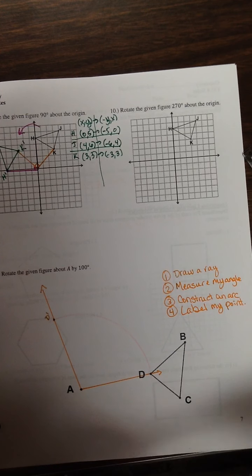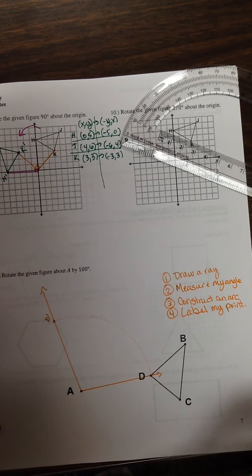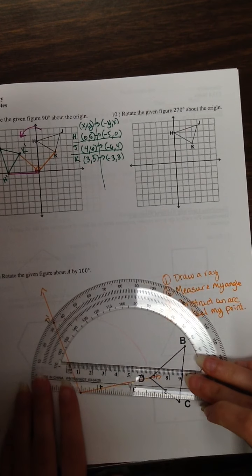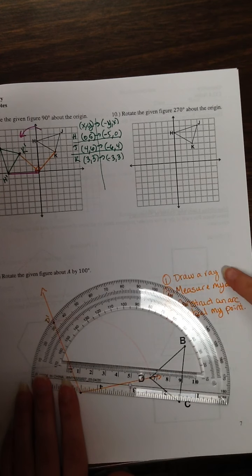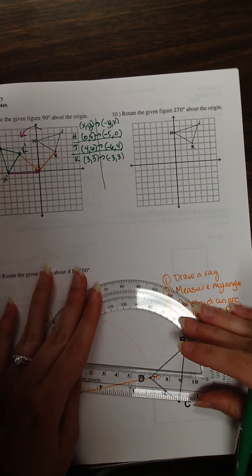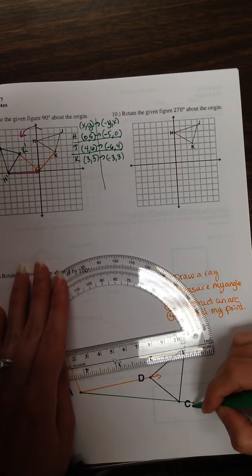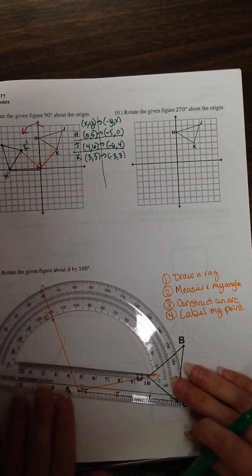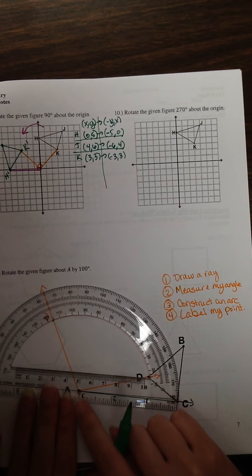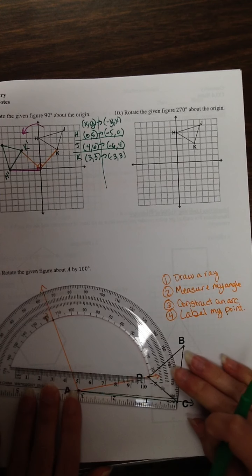Now I'm going to switch colors. And let's do C next. I'm going to draw my ray from my center through one of my points. Then I'm going to measure my angle. Now I'm putting the center on A. The hole in the protractor should be on the center of rotation.